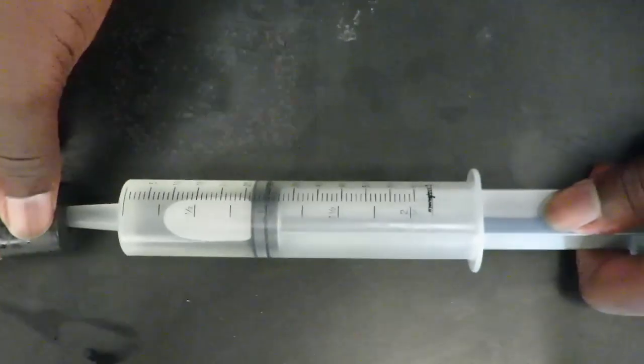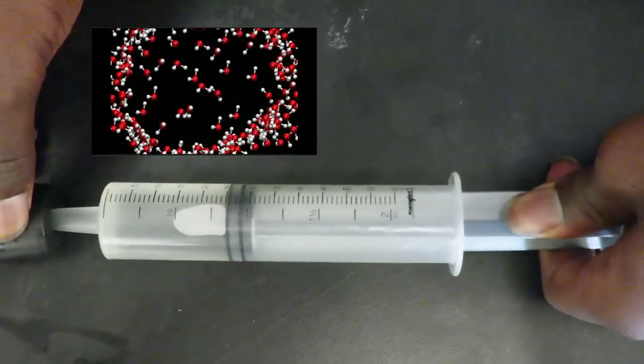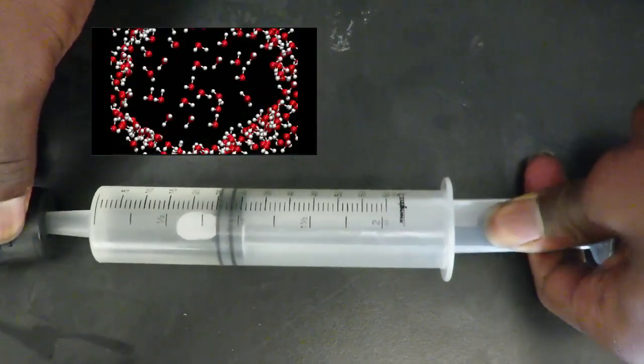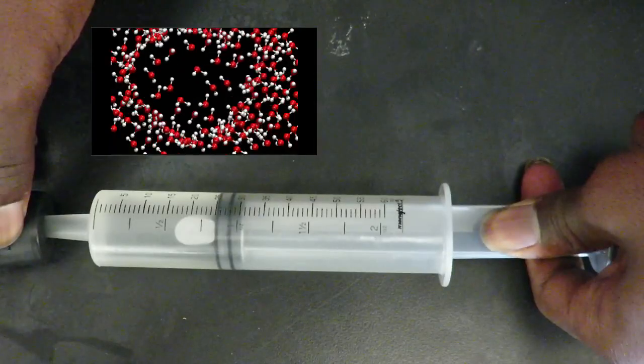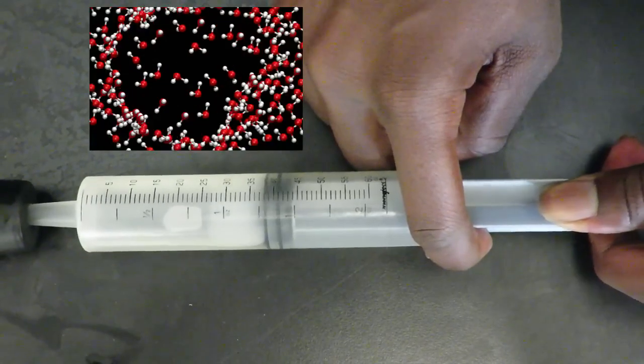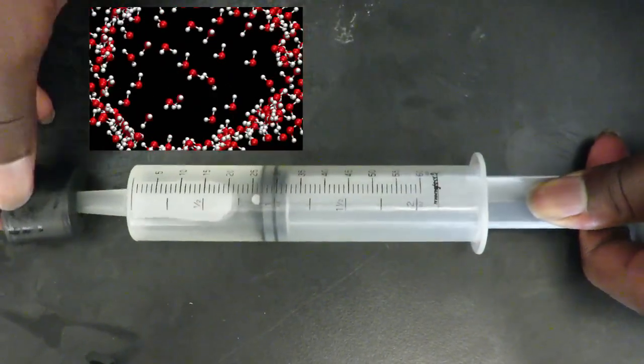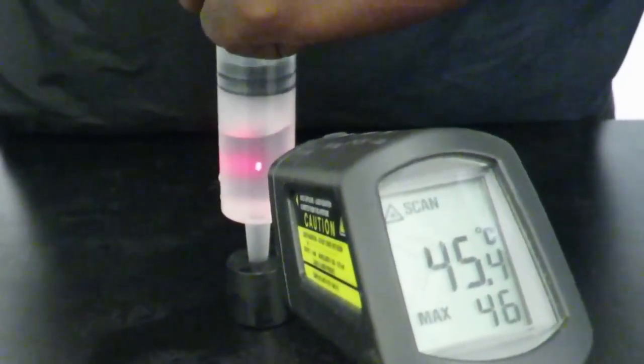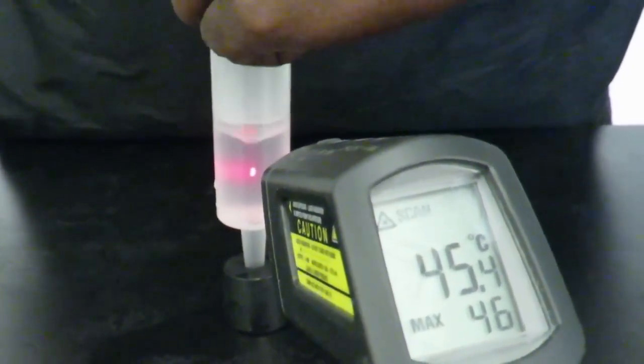We can see this with the syringe. We push in the plunger, we increase the pressure, molecules move closer together, and the bubble becomes smaller. When we pull the plunger out, we're decreasing the pressure. That means those molecules can spread out more easily, and the bubble grows. If we pull the plunger out and decrease the pressure enough, water will start boiling.